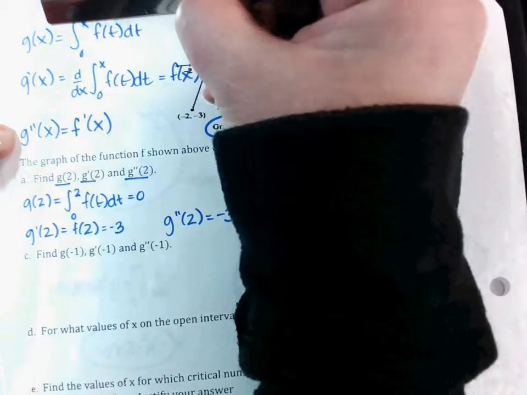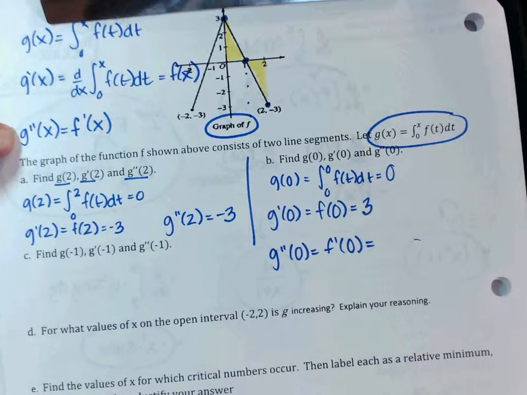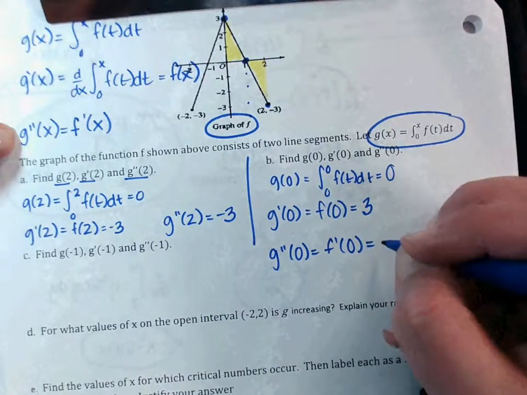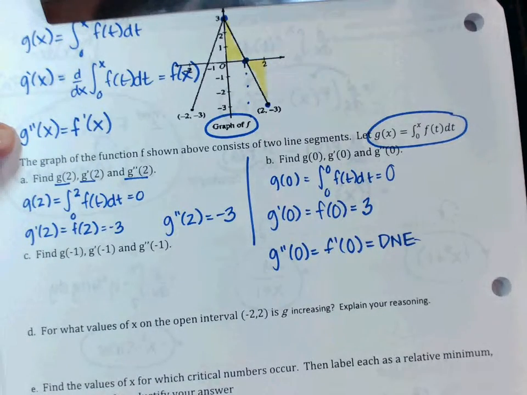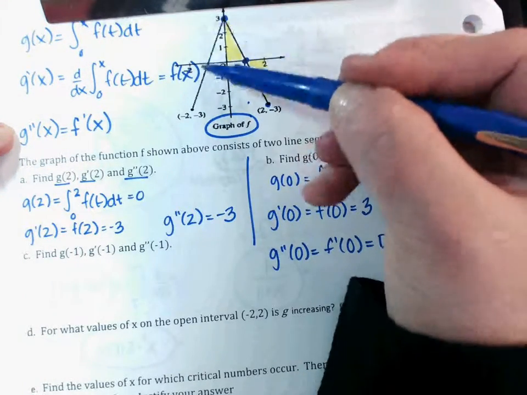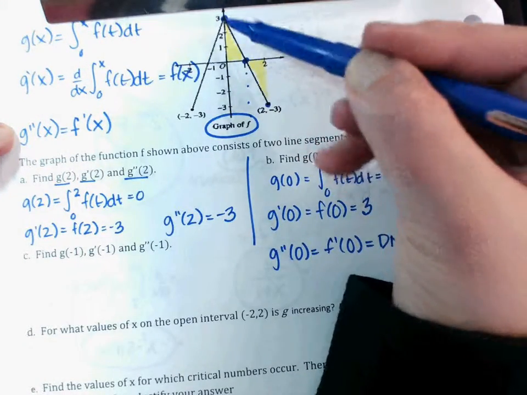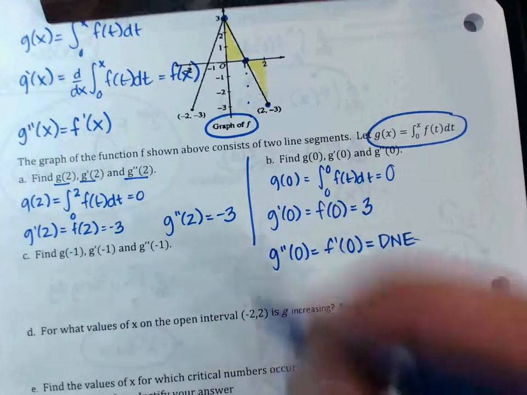Okay, look at 0. What is my slope at that point? Why does it not exist? Because it's a corner. Very good. Now remember, the definition of a derivative is that the slope from the left and the slope from the right have to be the same. What is the slope on this side? Positive 3. What's the slope on this side? Negative 3. So if those limits don't match each other, that's why you would say DNE. Okay? Alright, last one like that.